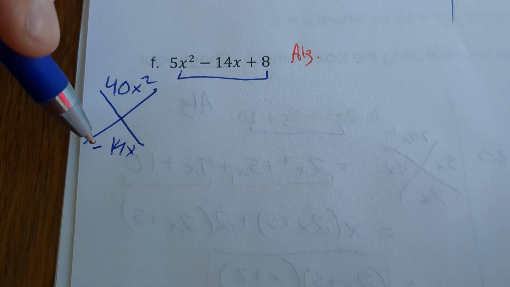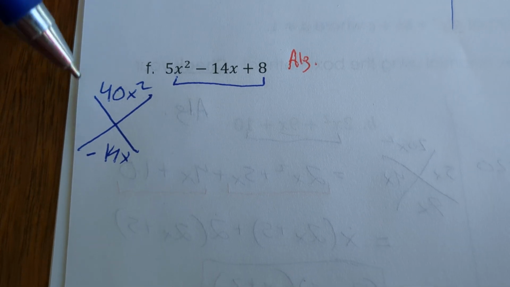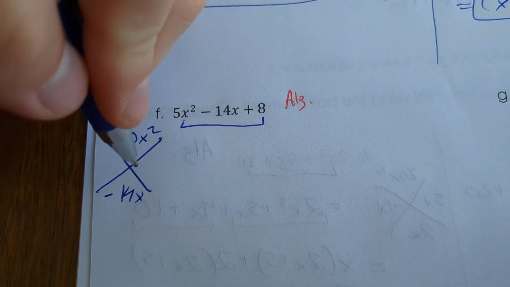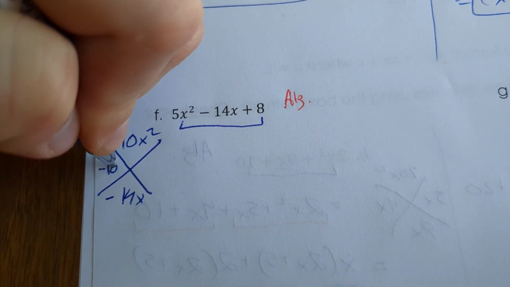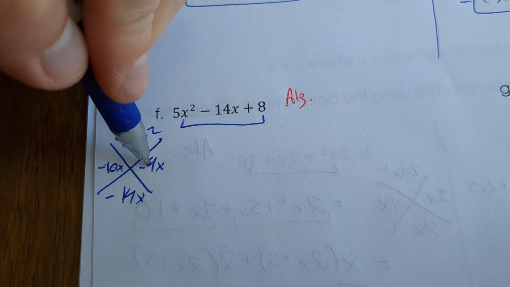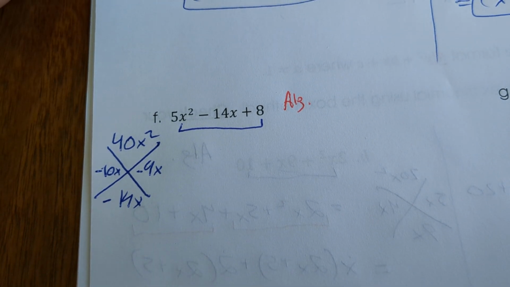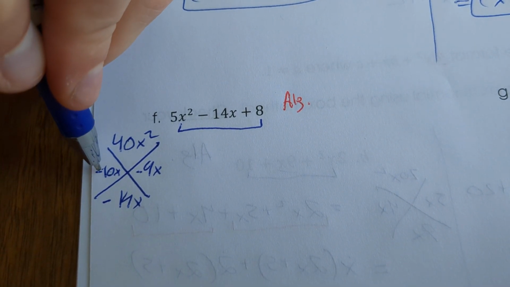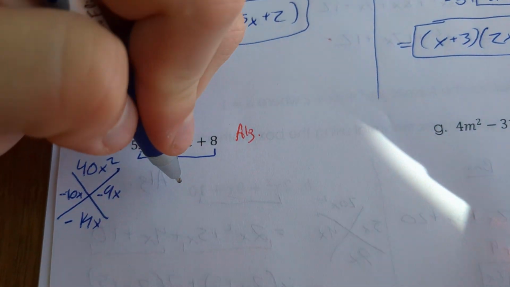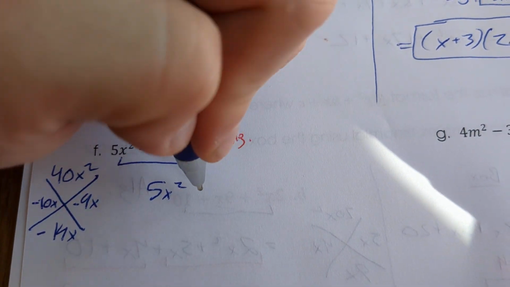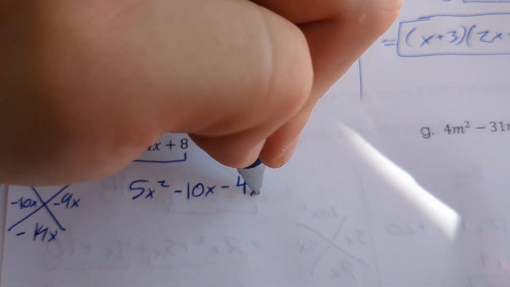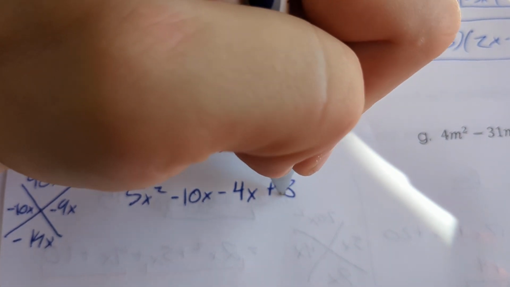Okay. What would this be? This would be 4 and 10. So we have negative 10x and negative 4x, right? Adding these two negatives together, you get negative 14. Multiplying negative 10 and negative 4, you get positive 40. So that's good. So rewriting the equation, we have 5x squared minus 10x minus 4x plus 8.